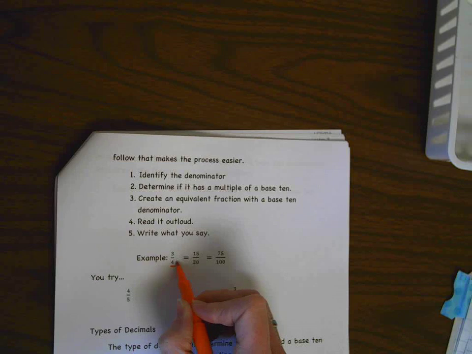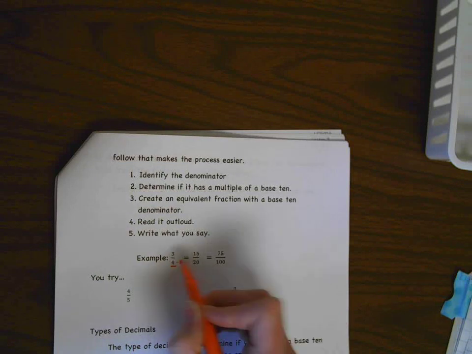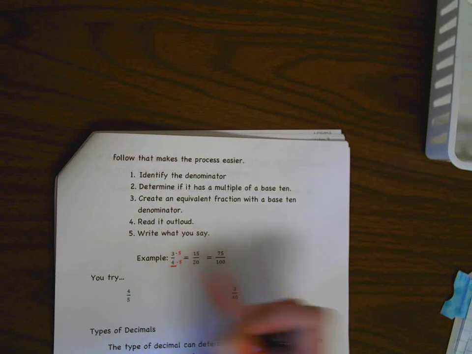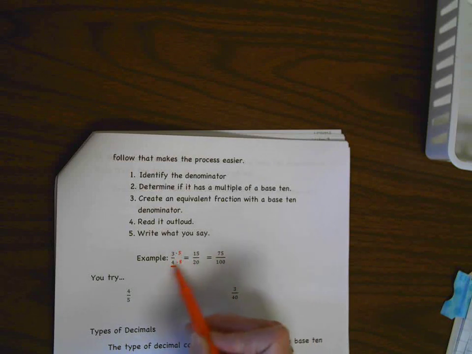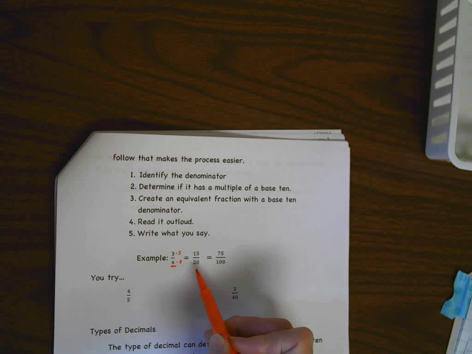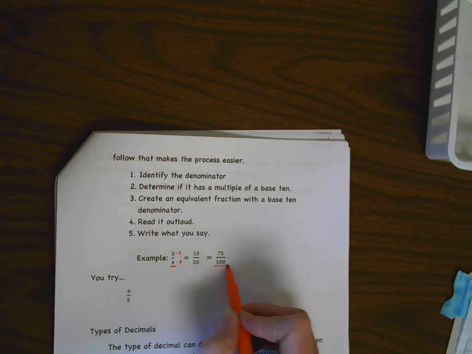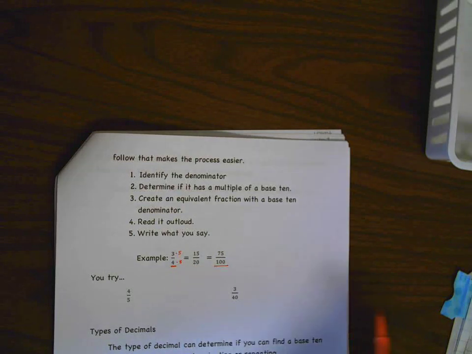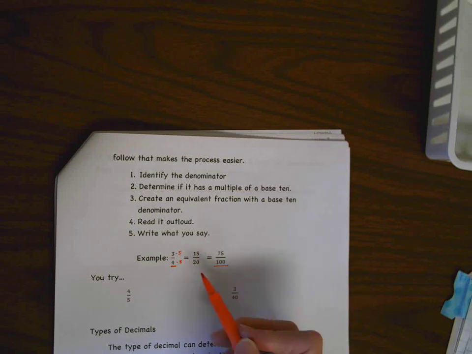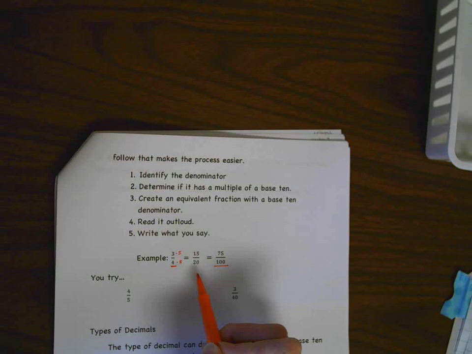But we do know that 4 goes into 20 evenly. So the first step is we're going to take 4 times 5 to get 20, and we're going to take 3 times 5 because what you do to one side you have to do to the other. And so now we know that this fraction is equal to this fraction, 15/20. Well, now you ask yourself, is 20 a factor of a base 10? And the answer is yes, because 100 is a base 10. It goes ones, tens, hundreds, thousands. So 100 is a base 10.